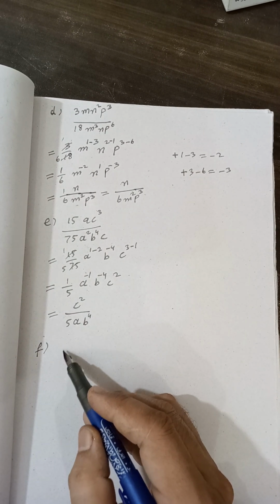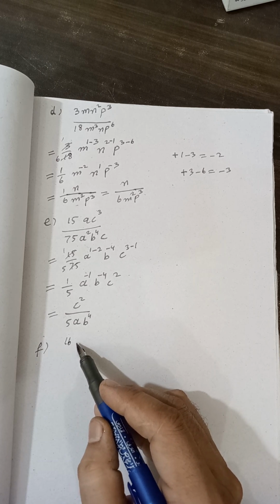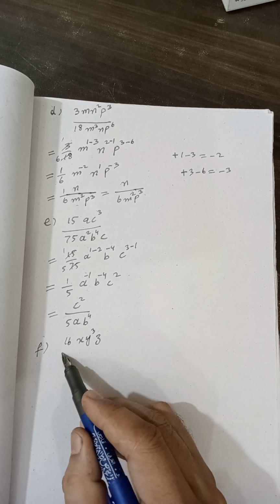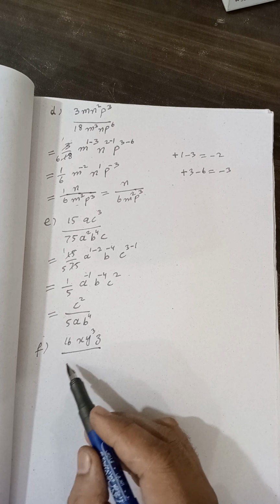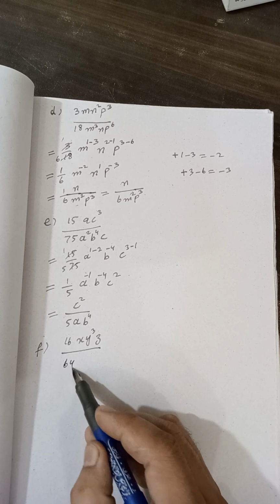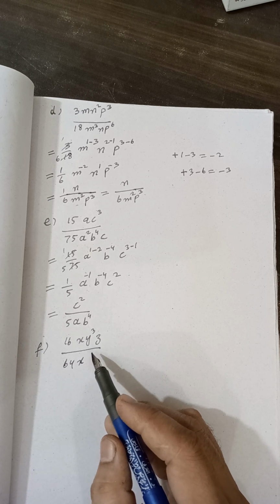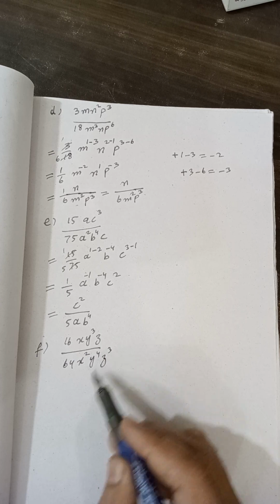The F part is 16 x y 3 z over 64 x 2 y 4 z 3.